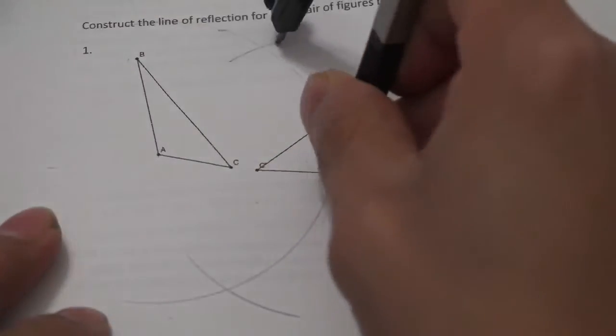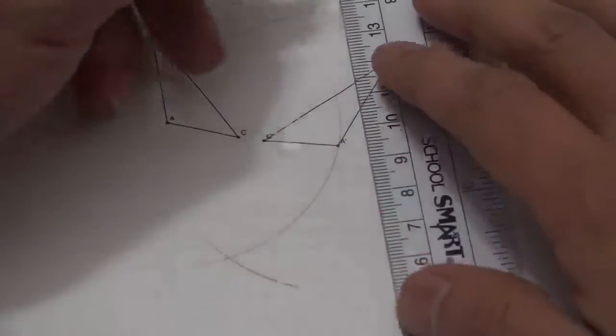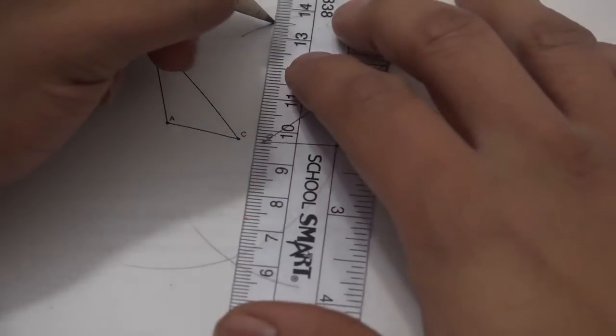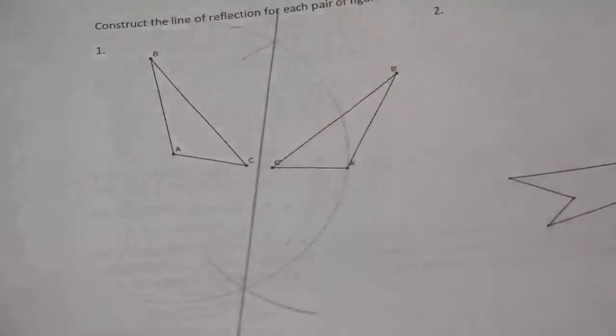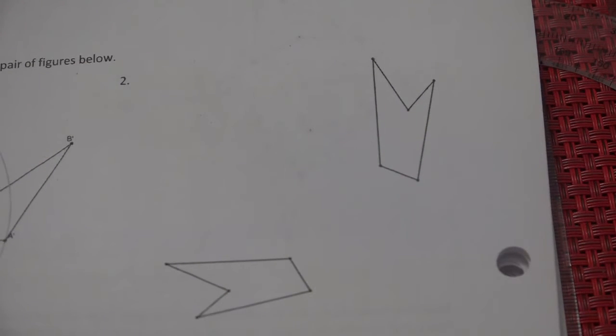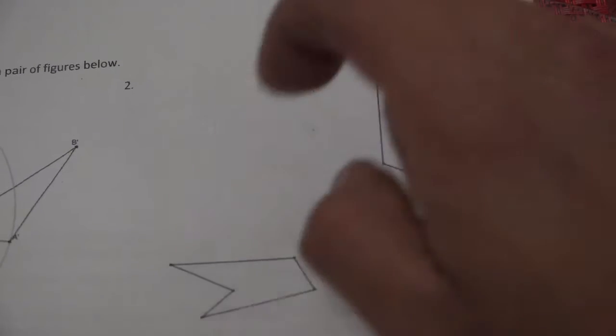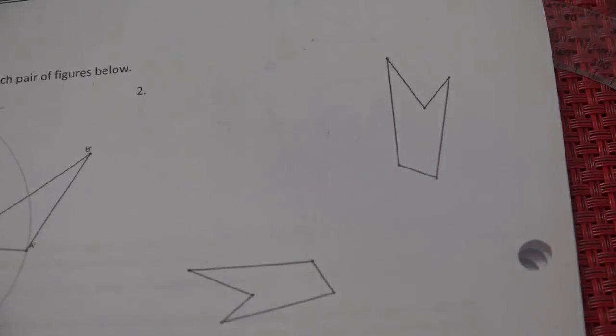Now this is a very useful tool in case you forget the rules. See that? Line of reflection, from here to here, from here to here. Guess what? Gotta do the same thing over here. You already know what to do. Just make sure that you connect the vertex of the pre-image to the corresponding vertex of the image.